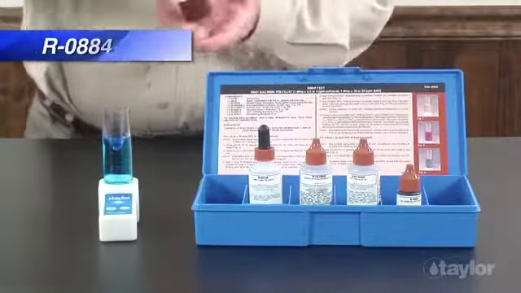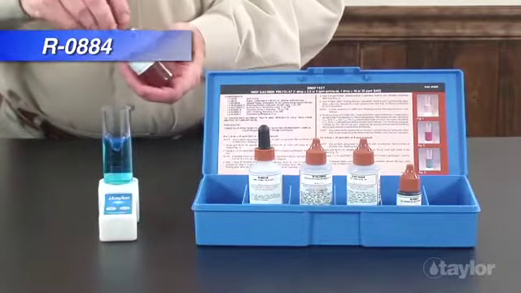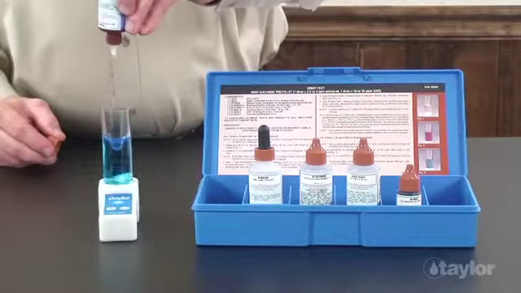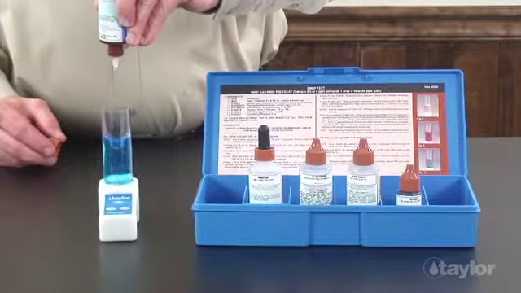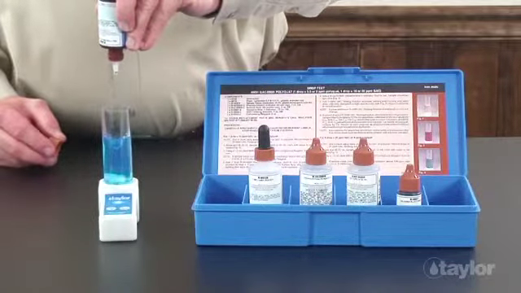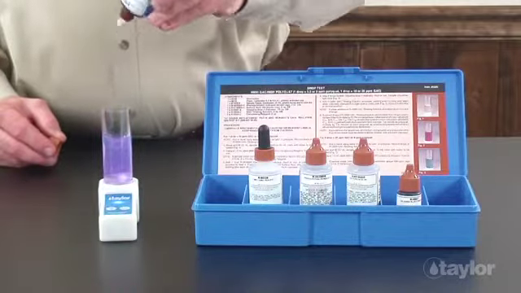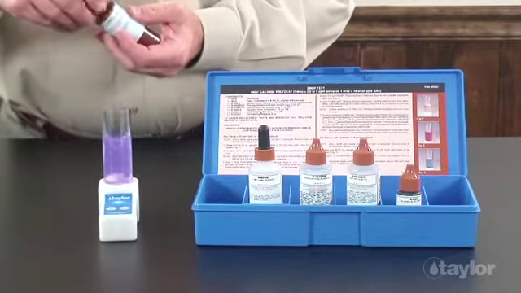Add the QAC titrating solution dropwise, swirling and counting after each drop, until color changes from light blue to a violet pink. Record the number of drops used. Note, further addition of QAC titrating solution should produce no color change.